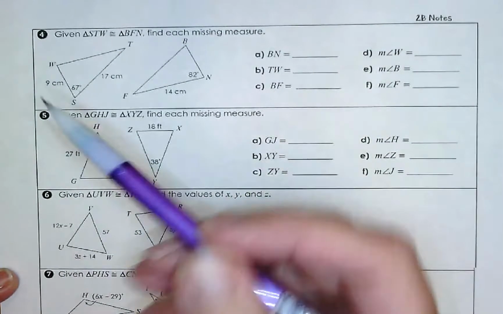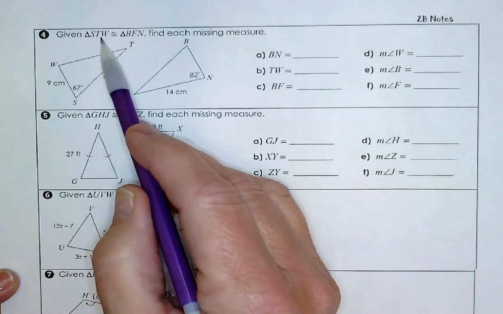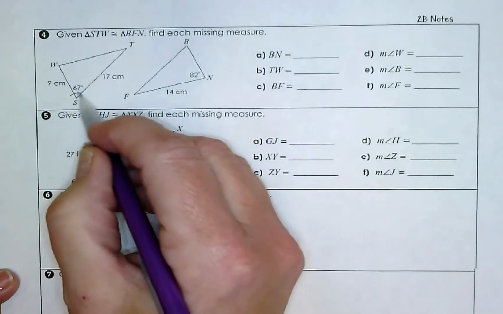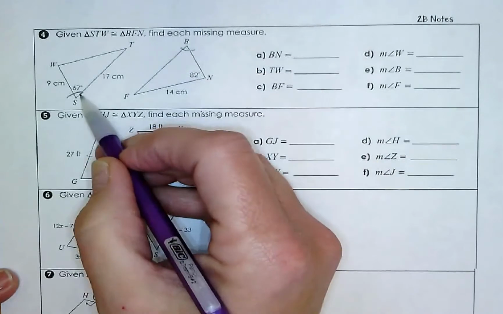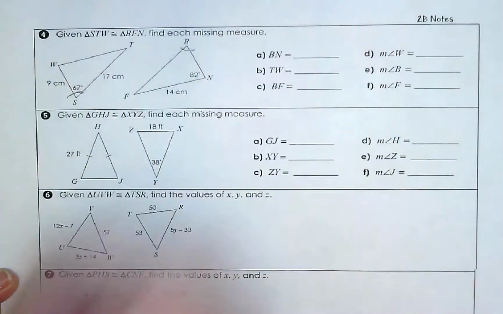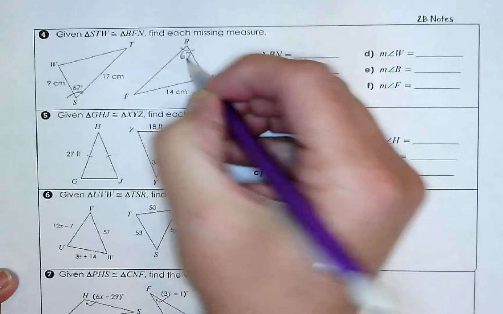and angles in here. So what I'm going to do is go through and first of all mark all the angles. So S is going to be equal to B. Okay, so then I can see right away when I mark that angle B has to be 67.